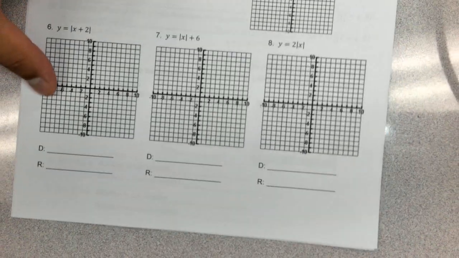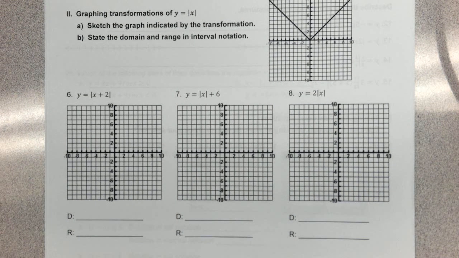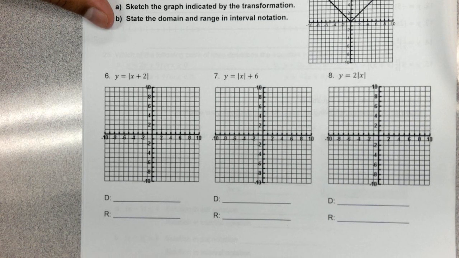Alright, so now part 2. Graphing transformations of y equals absolute value of x. Sketch the graph indicated by the transformations. State the domain and range in interval notation. So for number 6, by looking at the function, I know this is going to go left 2.